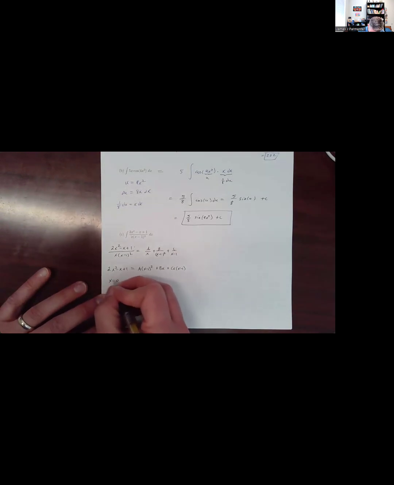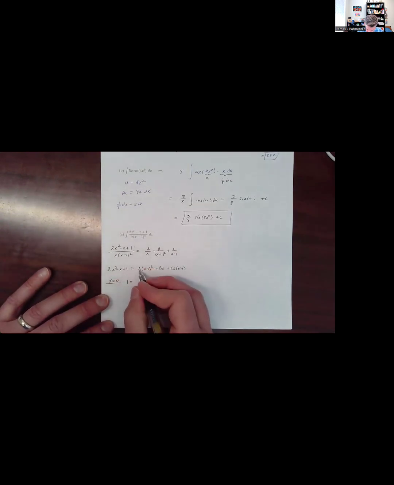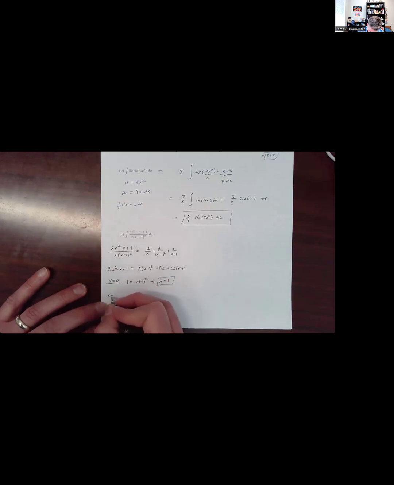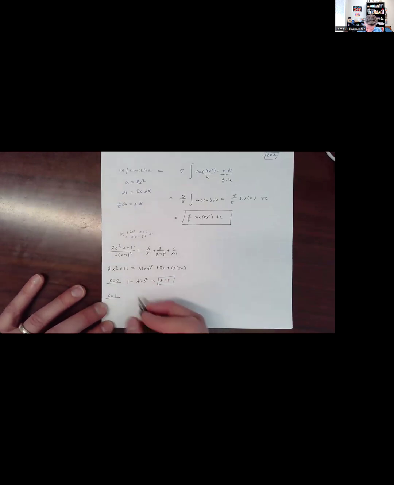Pick convenient values of x. x equal to 0: on the left-hand side, you get 0 minus 0 plus 1. On the right-hand side, you get a times negative 1 squared plus 0 plus 0. So a is 1. x equal to positive 1 is the other convenient value. 2 minus 1 plus 1 is 2. a times 0, b times 1, c times 0.